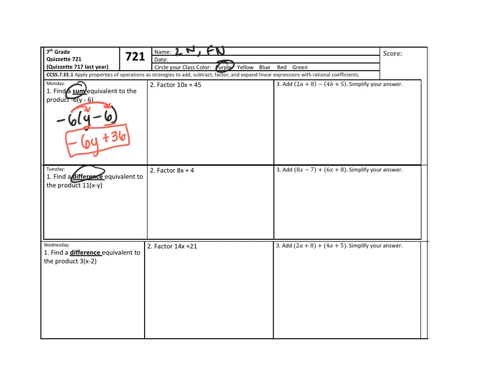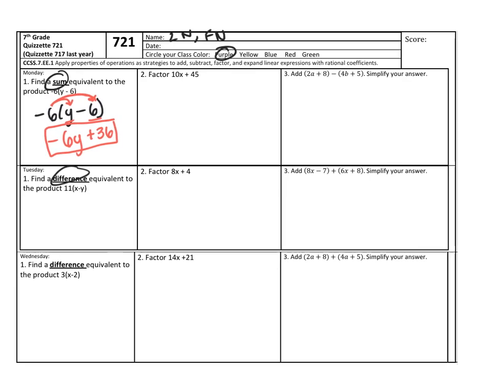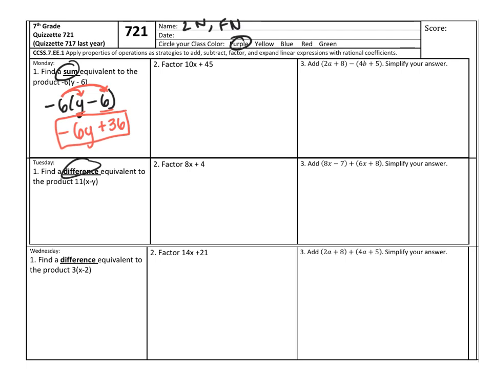Number 2, it says factor 10x plus 45. Let me maximize that. So the first thing I'm going to do is list the factors of 10 and then list the factors of 45. So factors just means numbers that I can multiply to get me 10. So the numbers I can multiply to get me 10 are 1 times 10 and 2 times 5. So that's 1, 2, 5, and then 10.